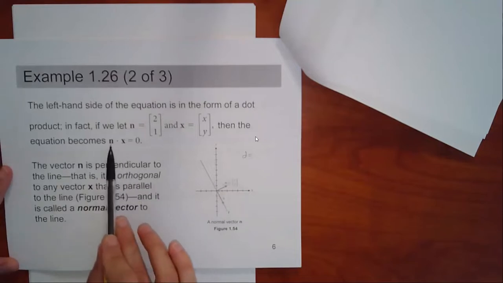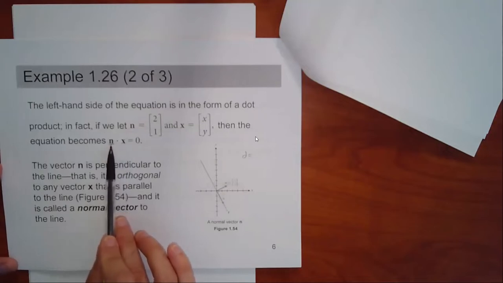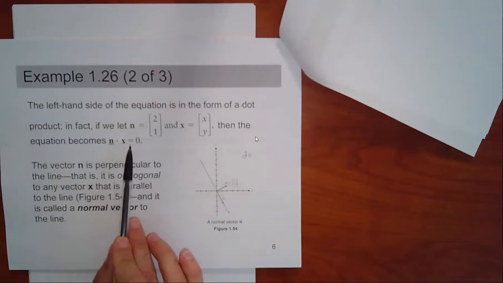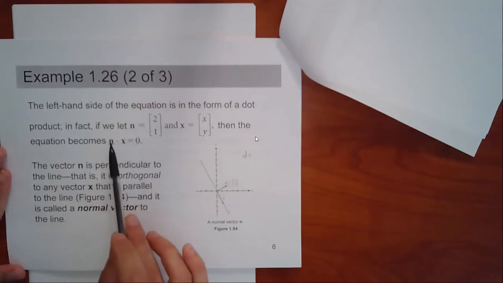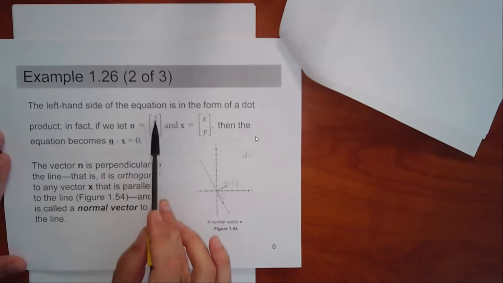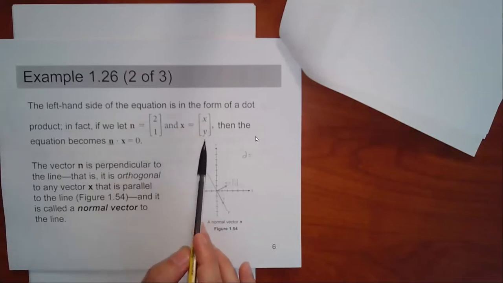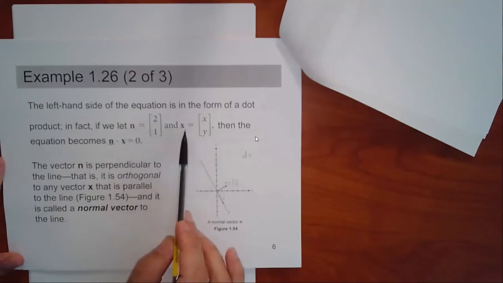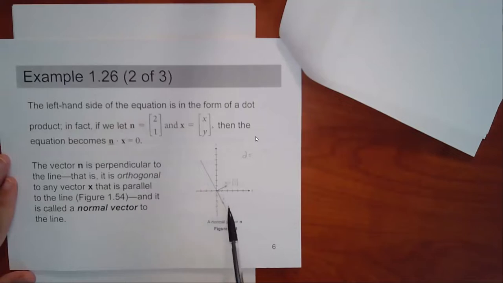And you see this, the normal vector n: the dot product between the vector n and x is always 0 because it's orthogonal. We already learned the meaning. Like for this example, they give you the normal vector, which is (2, 1), and the vector x with x coordinate and y coordinate. The multiplication between n and x is going to be 0. This is called the normal vector. It's always orthogonal to the vector x or to the line.